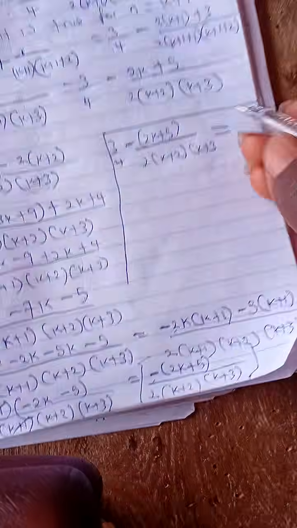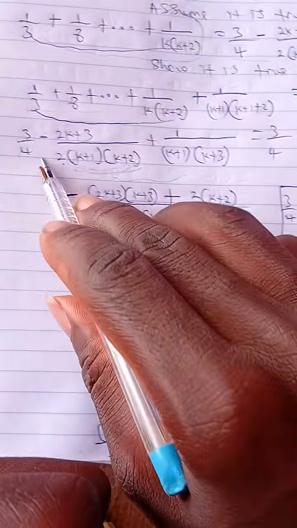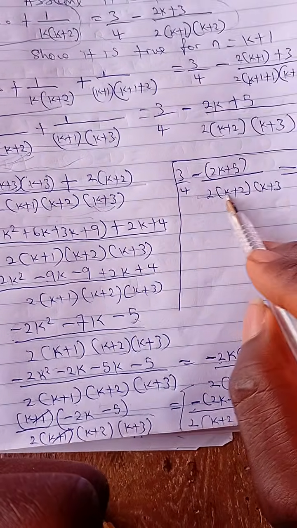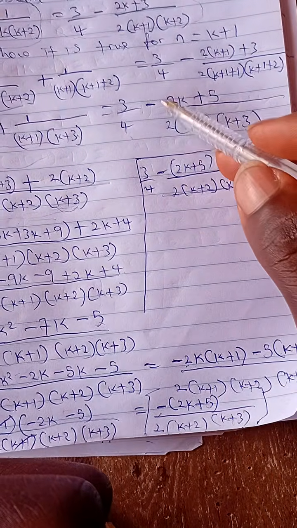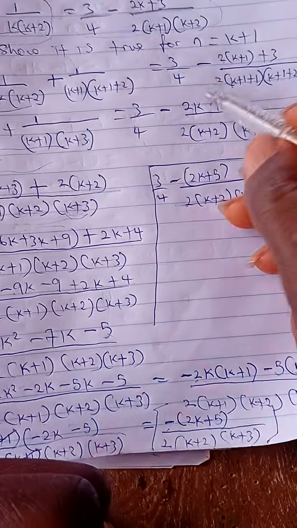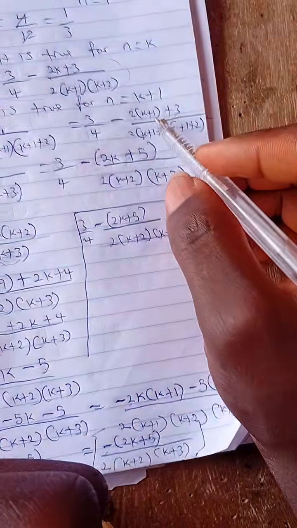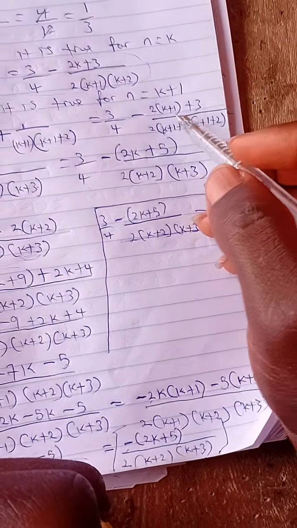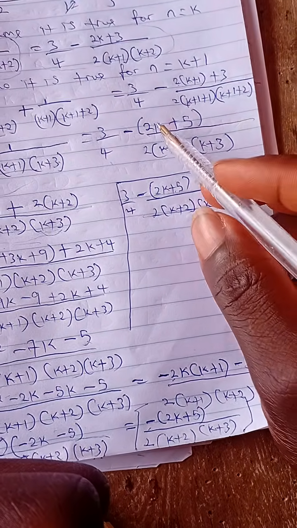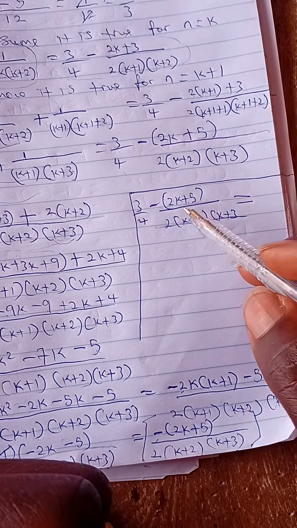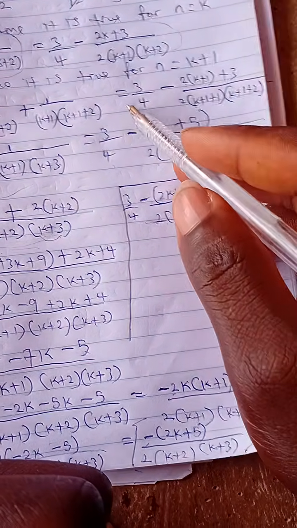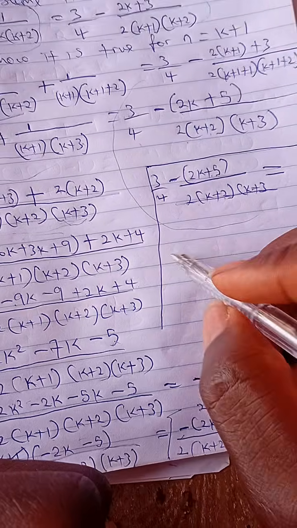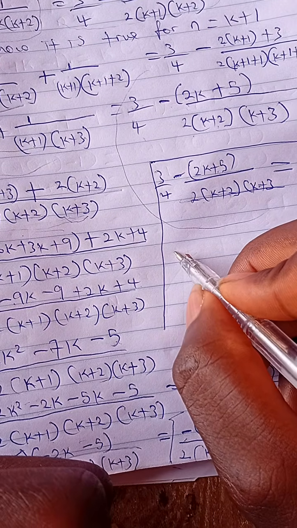Let's check if it's equal to the right hand side. This is what we translate to this. Are they equal? 3 over 4, 3 over 4, minus 2k plus 5. This one should be in bracket. Take note of that. Minus 2k plus 5 over 2 into k plus 2, k plus 3. So both sides are equal. Therefore, the statement is true.